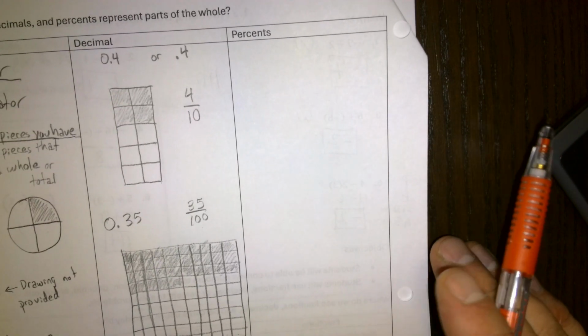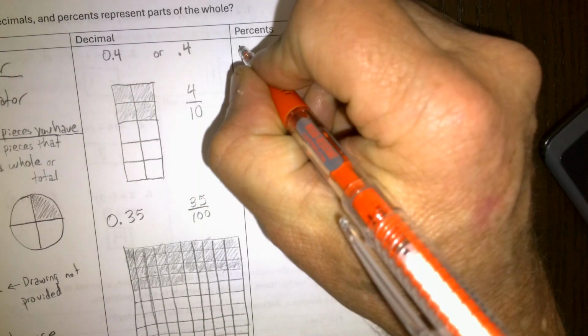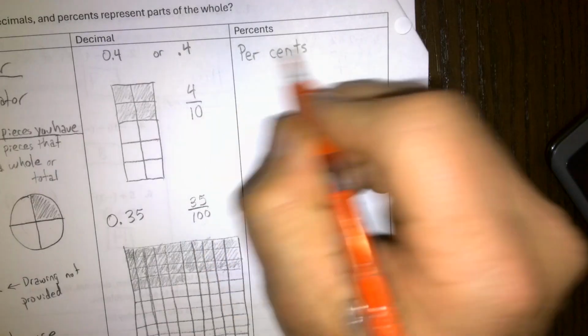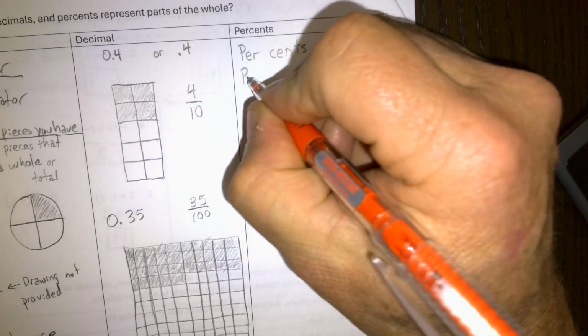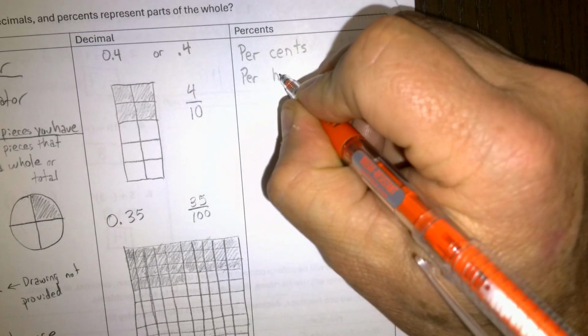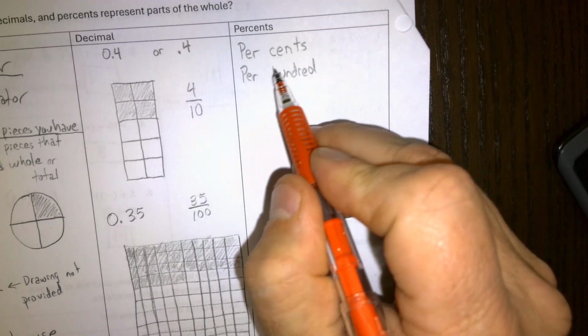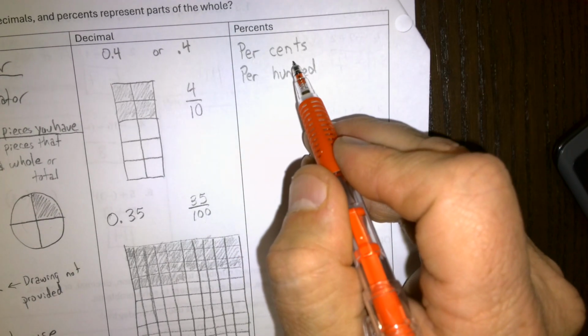All right, let's take a look at the last one. This is going to be percents. I want to break down this word, and from now on, whenever you hear percent, I want you to think right afterwards, per hundred. Because cent means 100.